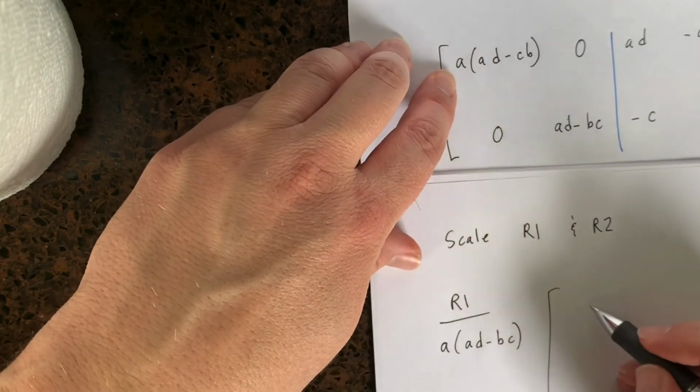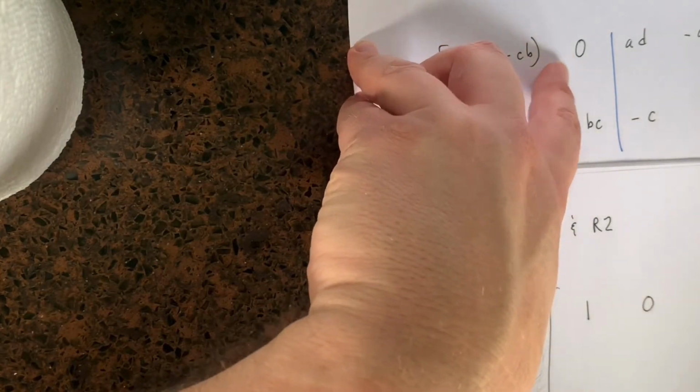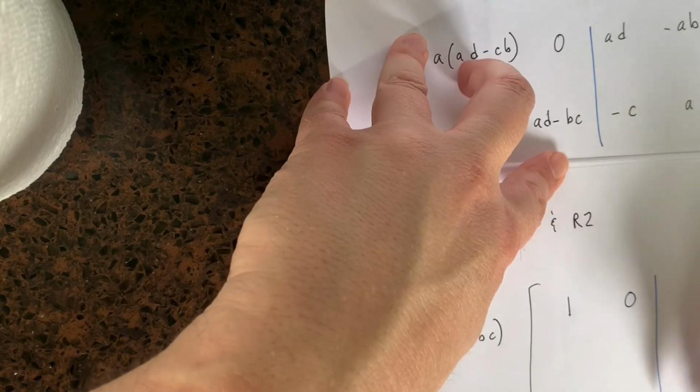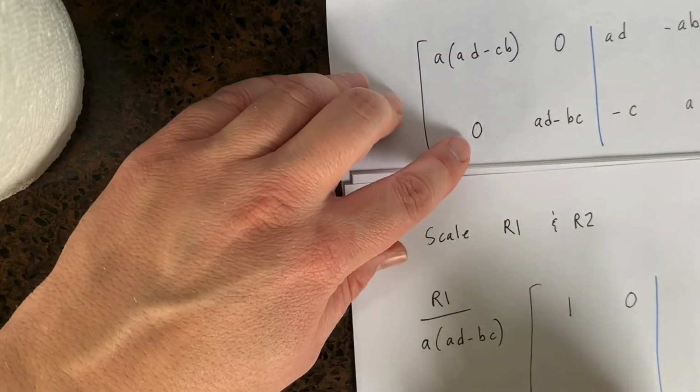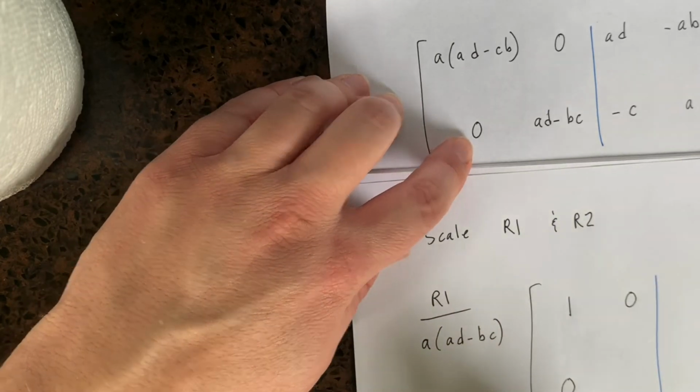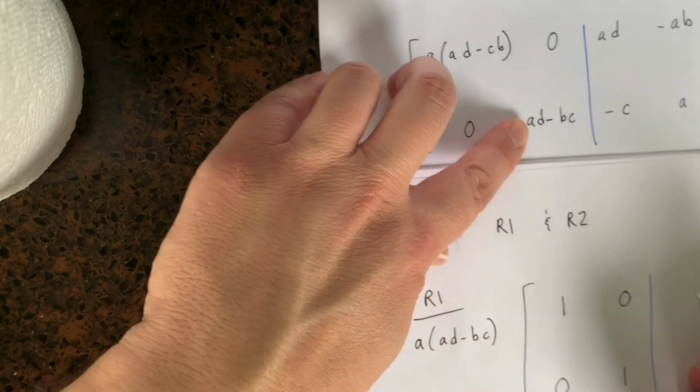So that's just 1. Anything times 0 is 0. And then anything times 0 is 0. And this times this is 1. But let's see what happens to the other terms here.